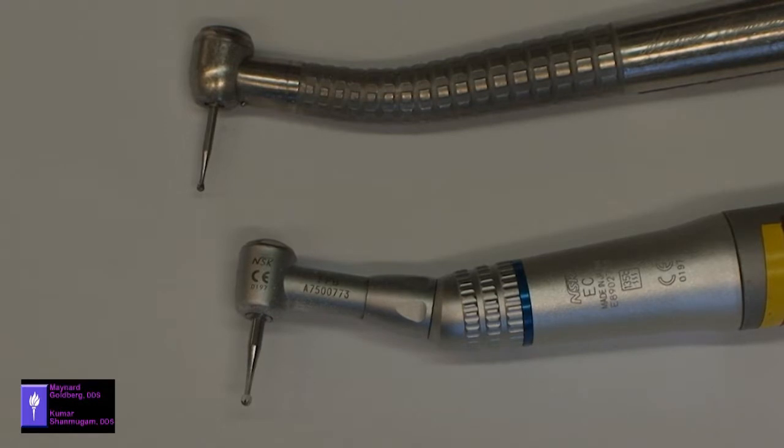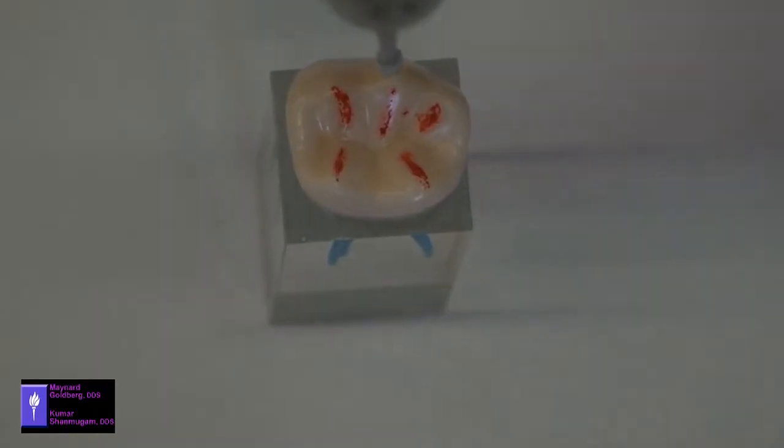There is a higher risk of perforating the floor of the chamber than with a slow speed handpiece. Therefore, you can use high speed to penetrate the enamel, the dentin, and the roof of the chamber, after which you will switch to a slow speed handpiece to finish up the access cavity.